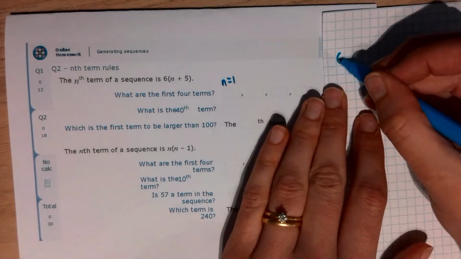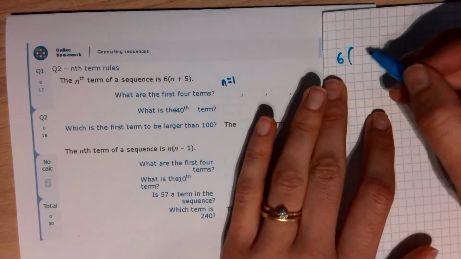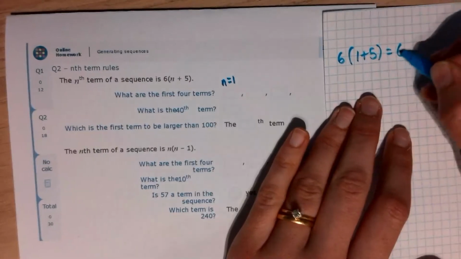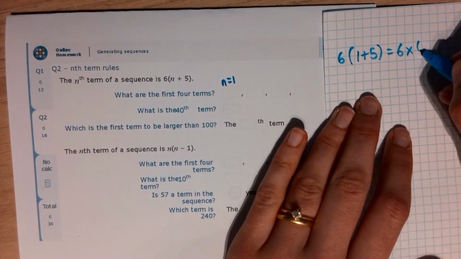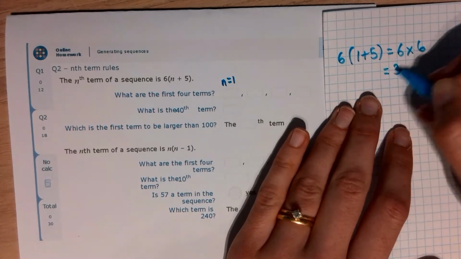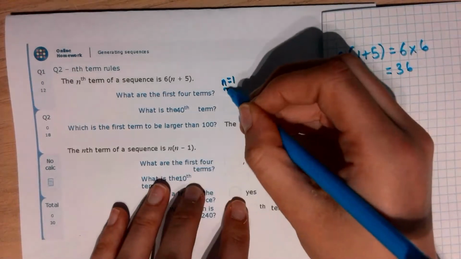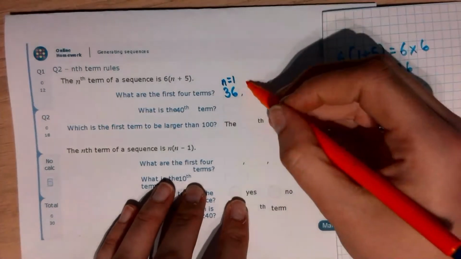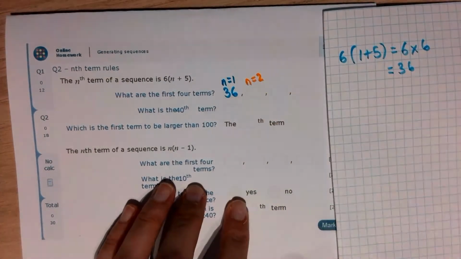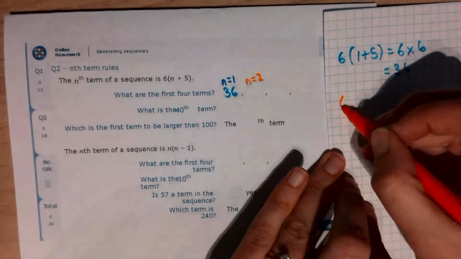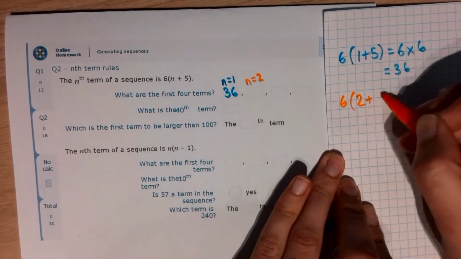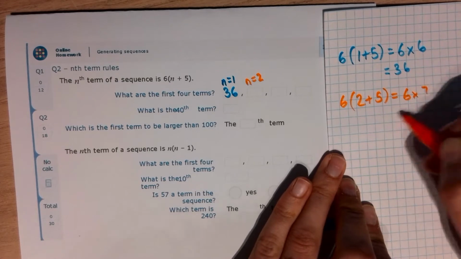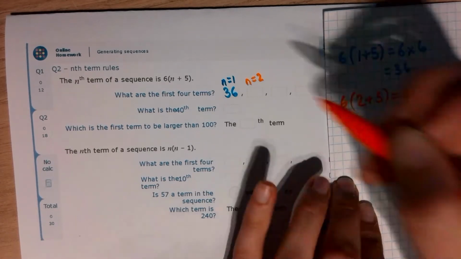That's going to be 6 brackets, 1 add 5. Well, that means 6 times 6, which is 36. So my first term is 36. My second term, that's where n is 2. So I'm going to do 6 times 2 add 5, which is going to be 6 times 7, 42.